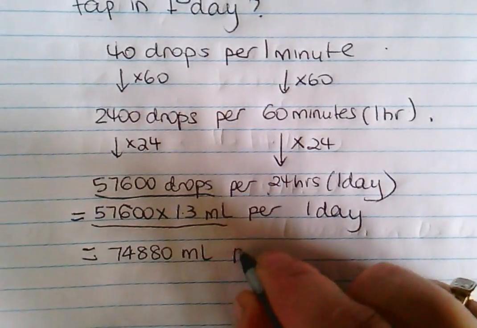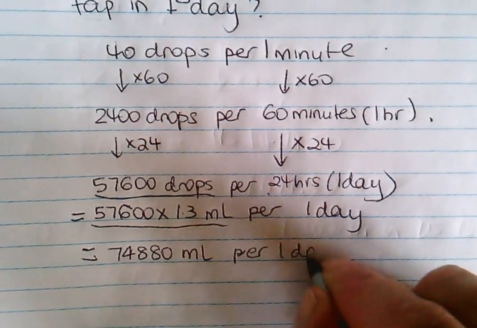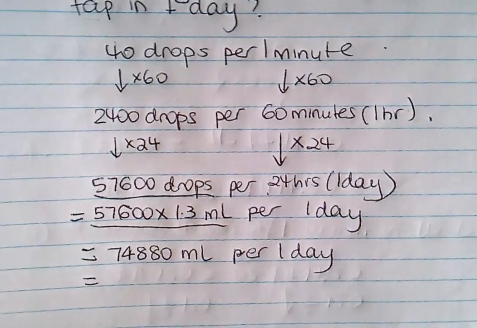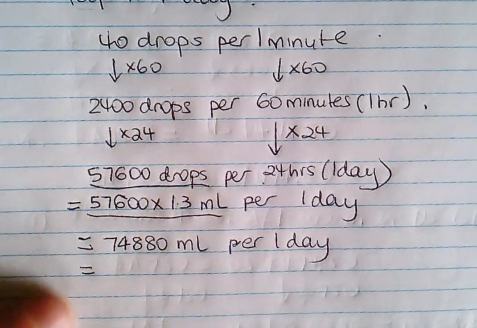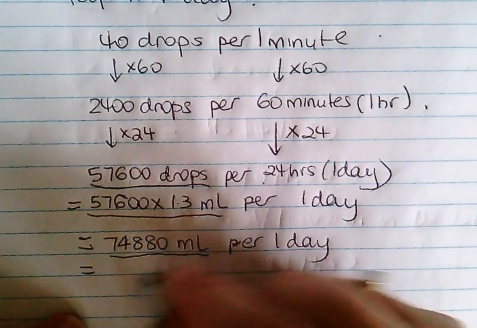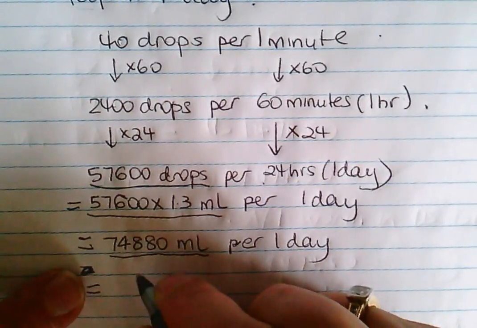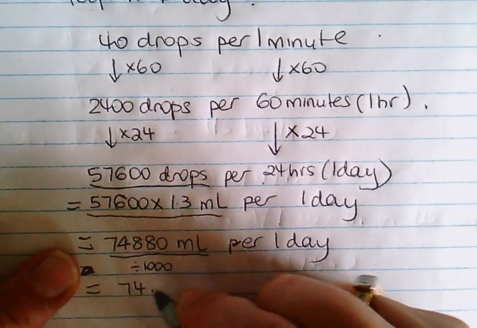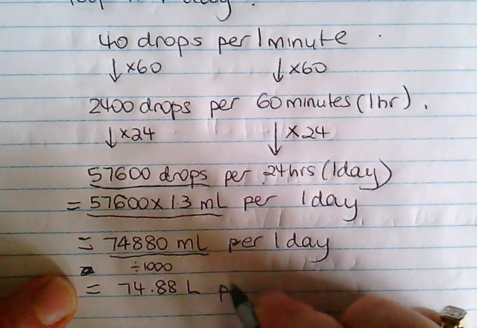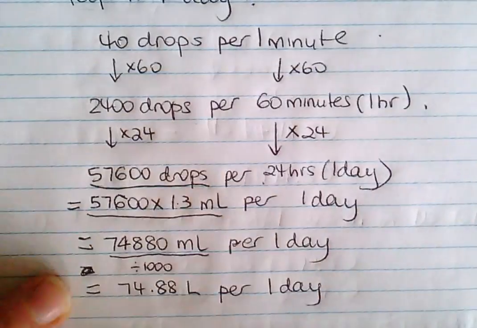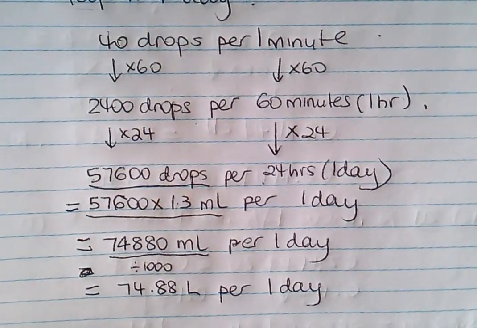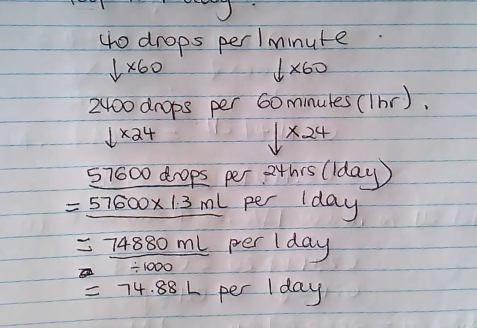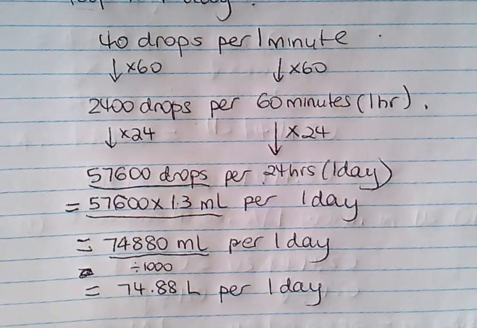Mils per 1 day. Now they want to know how many litres. Instead of talking about mils, how do I change that quantity to litres? Yeah, just divide it by 1,000. Yeah, so it's 74.88 litres per day. All right. Now what a litre is. Think of your 2-litre milk in the fridge.